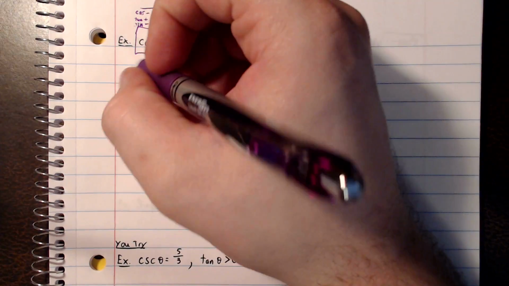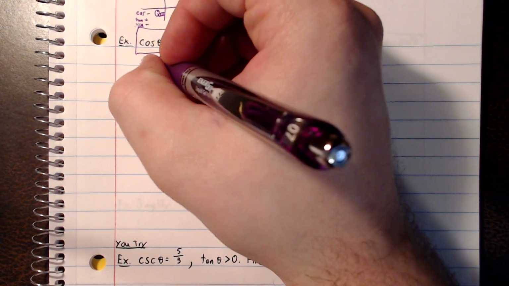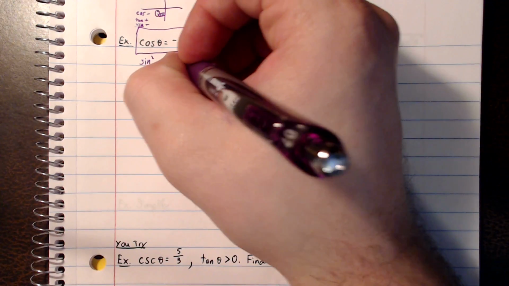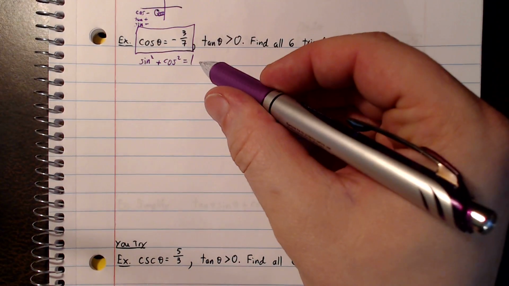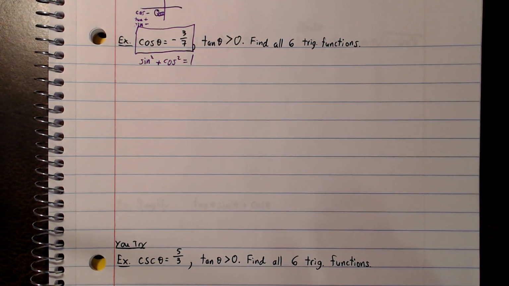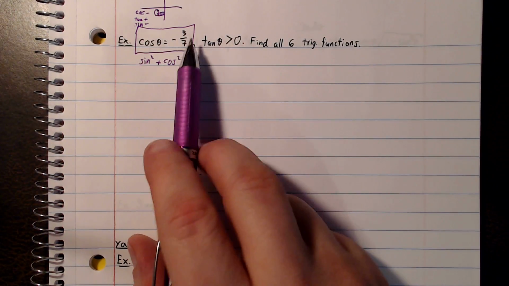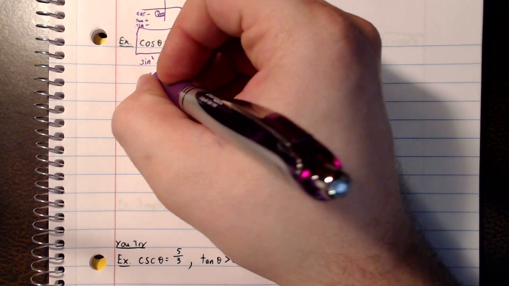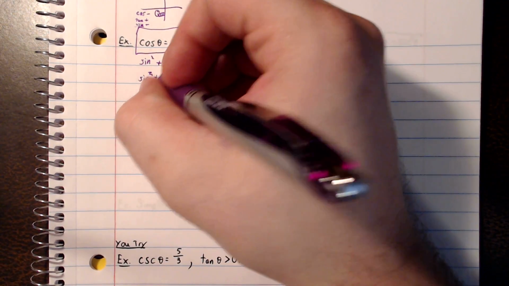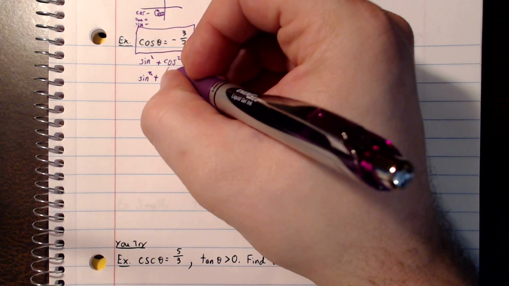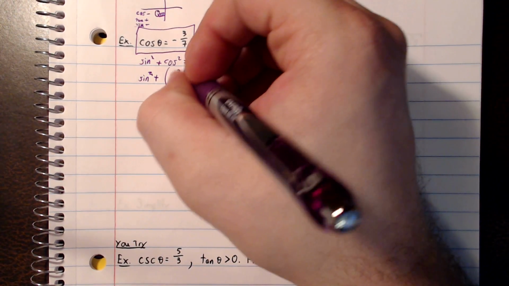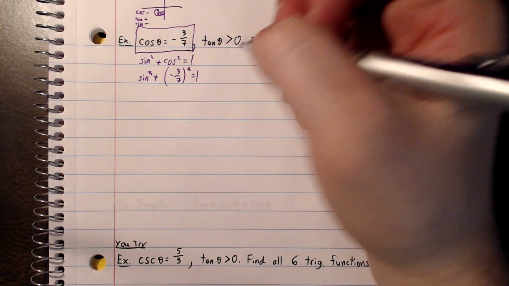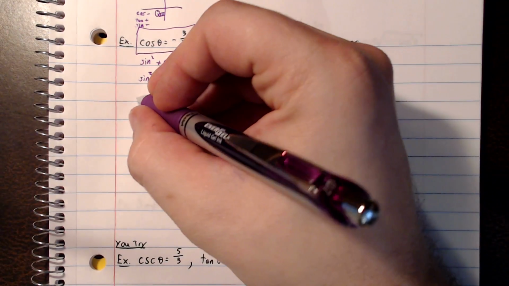Alright, so here's what we're going to do. We're going to use sine squared plus cosine squared equal to 1, the Pythagorean identity. The reason why we're using that is because we have something for cosine that we can sub in. So our next step, we have sine squared plus -3/7 squared equal to 1. We're going to square all that.